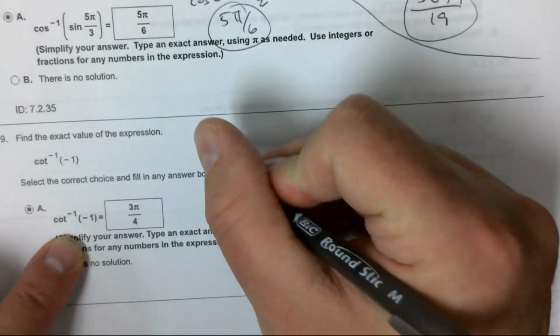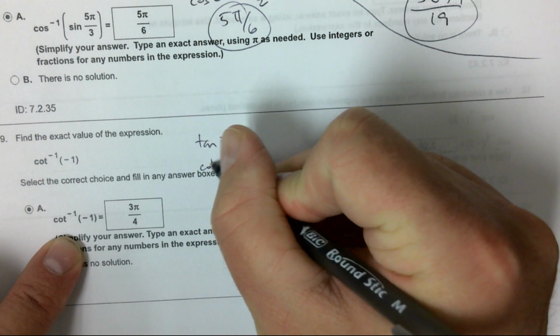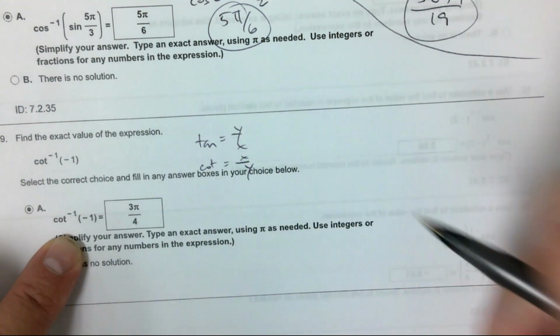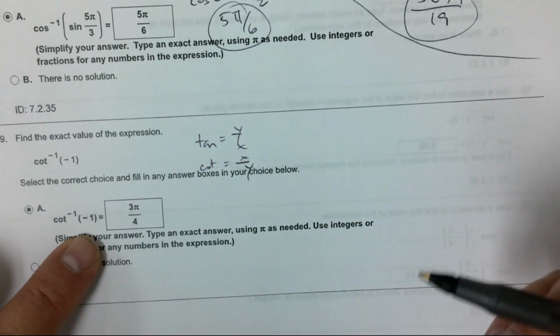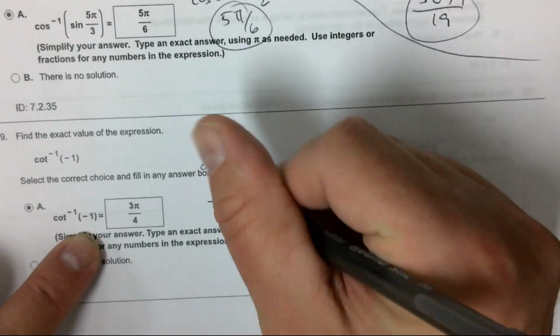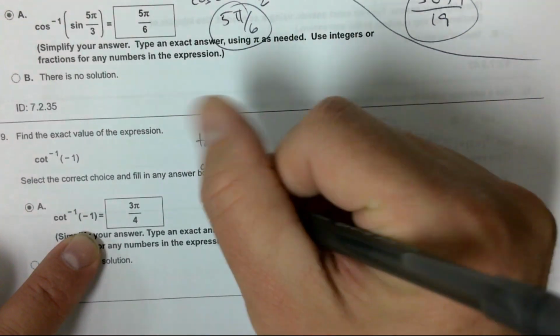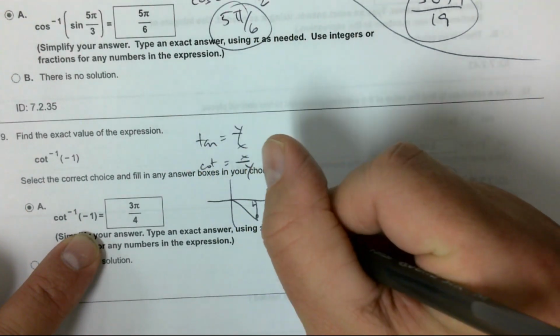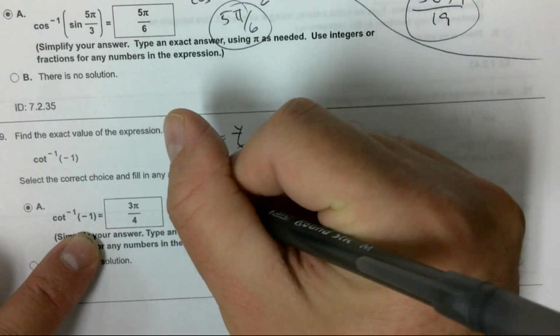So tangent is y over x, and so cotangent would be x over y. And if it's 1, then it's like the same number for x and y, except for one of them's negative. And you had to either be in this quadrant over here, something with a denominator of 4, or you had to be over here, something with a denominator of 4.